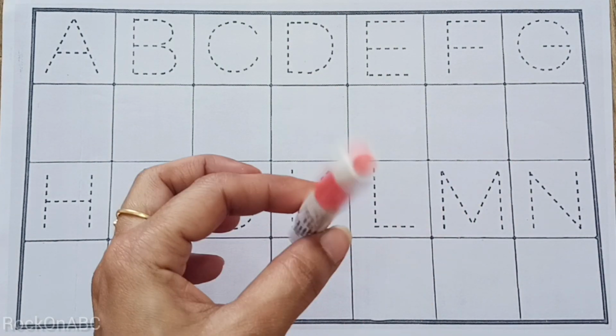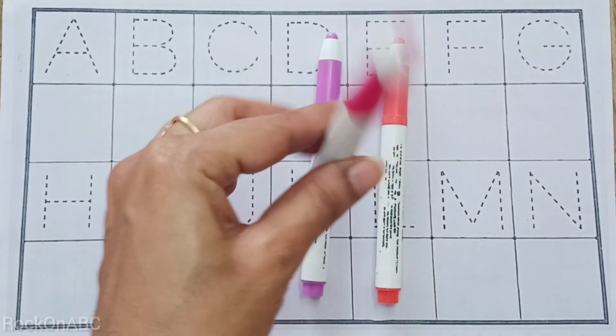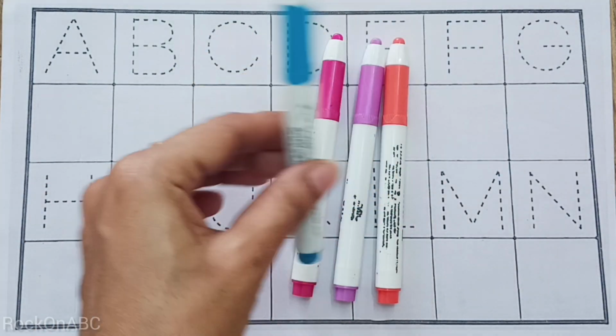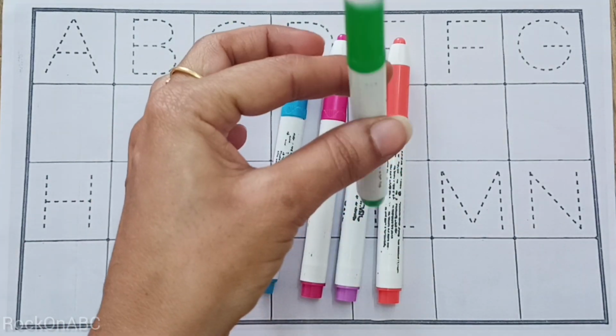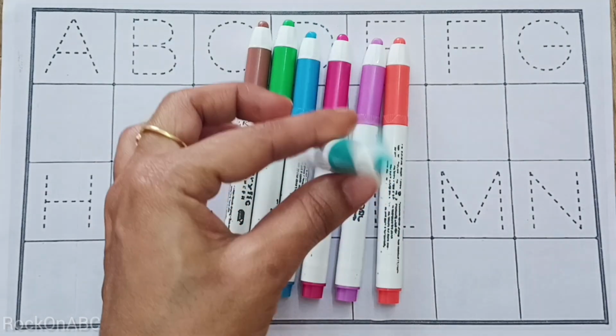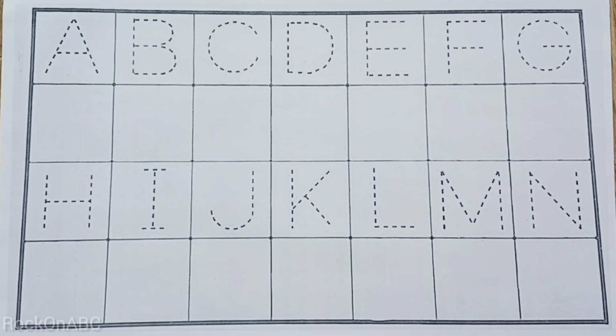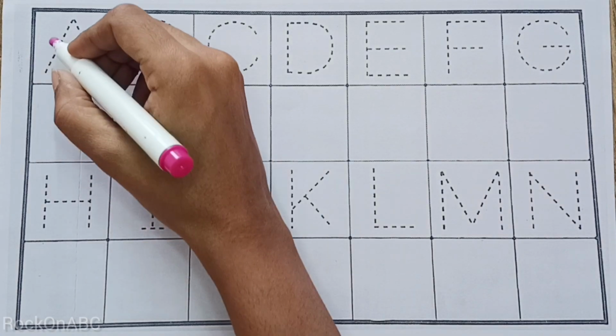Let's learn some colors name. Orange color, purple color, pink color, blue color, green color, brown color, sea green color. So let's get started.